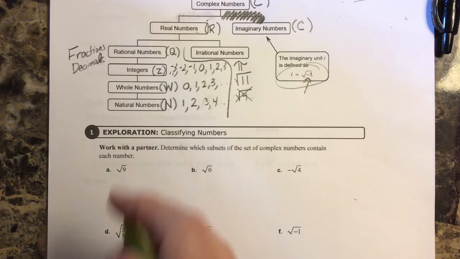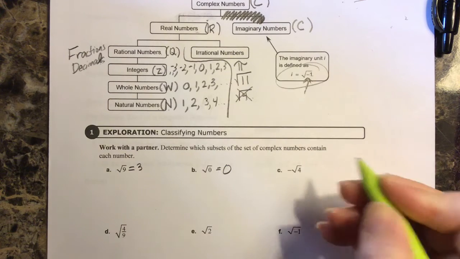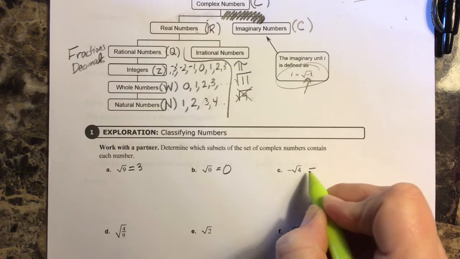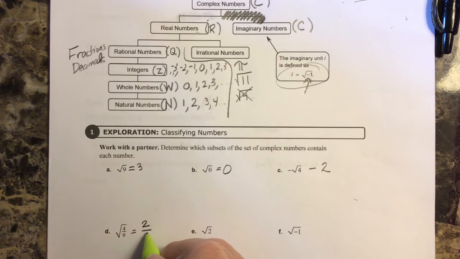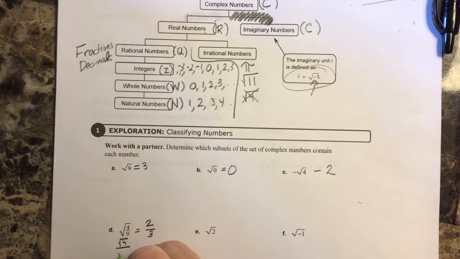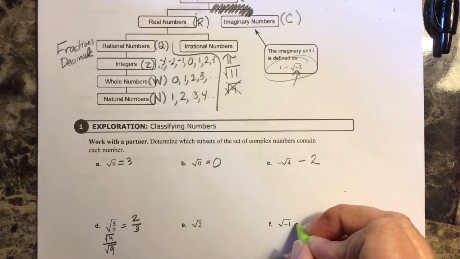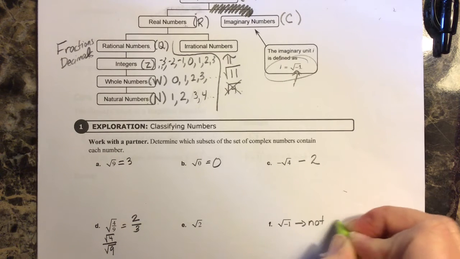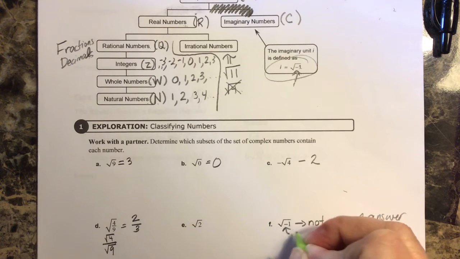So we're going to put the subsets for these numbers down here. I'm going to go through and take the square root of each one. The square root of 9 is 3. The square root of 0 is 0. Negative square root of 4 would be -2. The square root of 4 ninths is, the square root of 4 is 2, the square root of 9 is 3, so it can be written this way. The square root of 2 does not come out as a whole number, so I'll just leave it as that. And the square root of -1 is not a real answer. The reason is this negative under the radical.